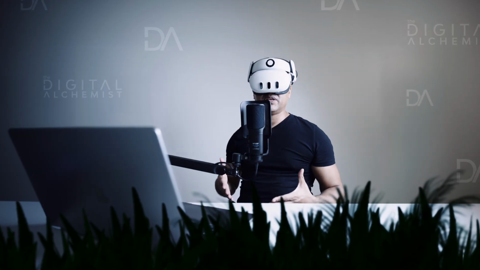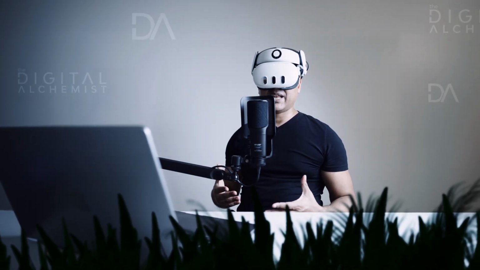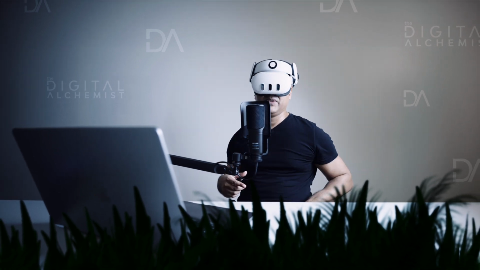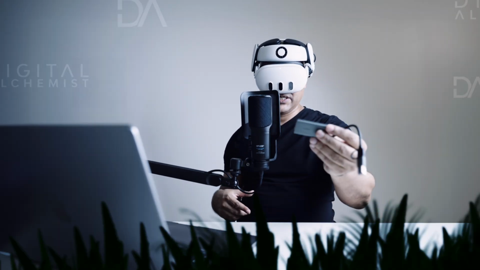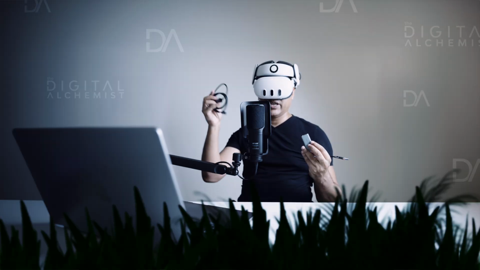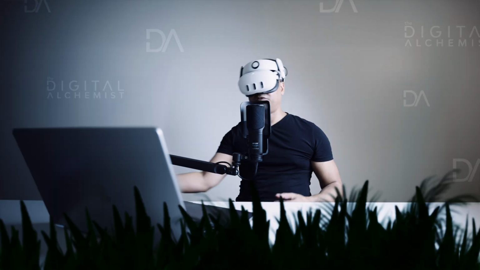So the first 2 methods were with software, one with Virtual Desktop app and the other one with the Immersed app. But if I wanted, I could also use a physical device to link my laptop to my headset. Something like this. It's a capture card, and then I would need an extension cord. Actually, it's an HDMI capture card. And with this method, the advantage is that there's virtually no lag.